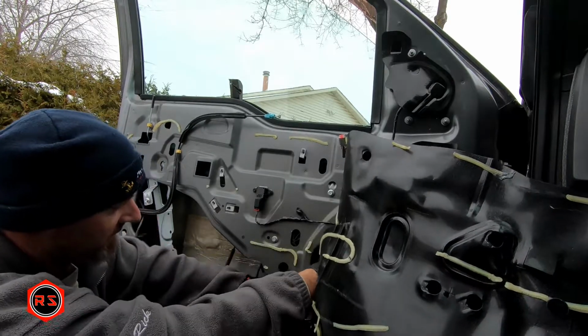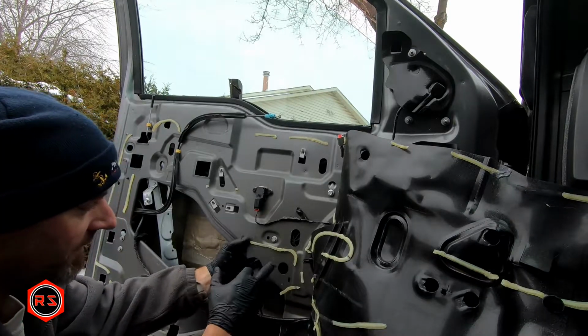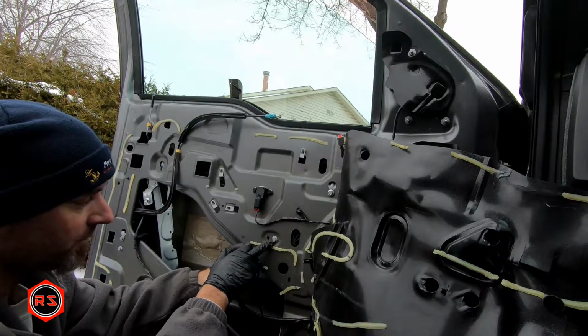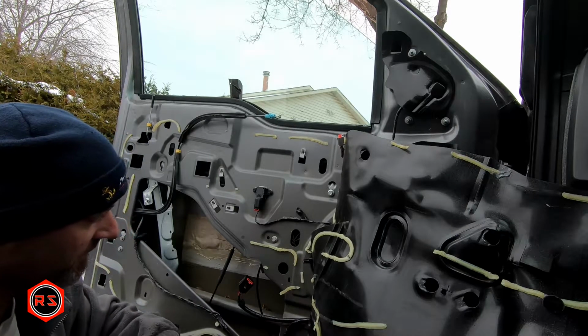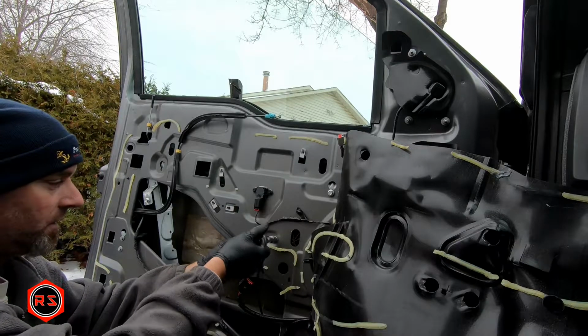This one is tighter. Oh, I just realized I have a bolt that holds the motor here, so I need to remove that bolt as well. This is the reason why this one won't come out.